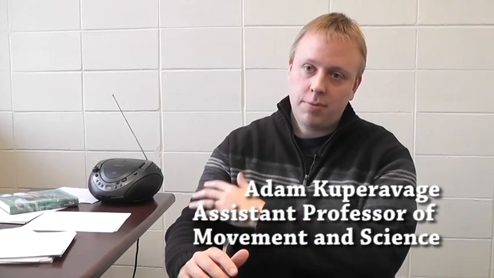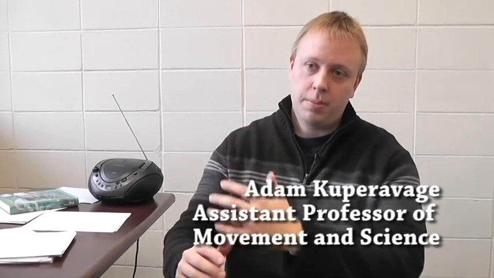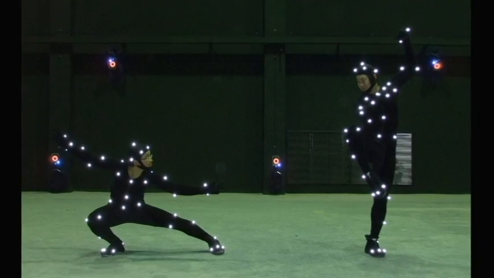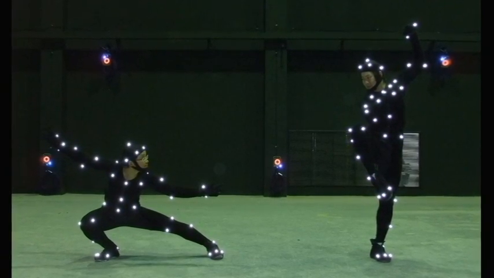There are reflective markers placed at various different points on the person's body, and from that information, the markers will be picked up by the cameras because they're shiny markers, and that will locate the segments of the person's body in space. Motion capture was originally used for the movie industry.